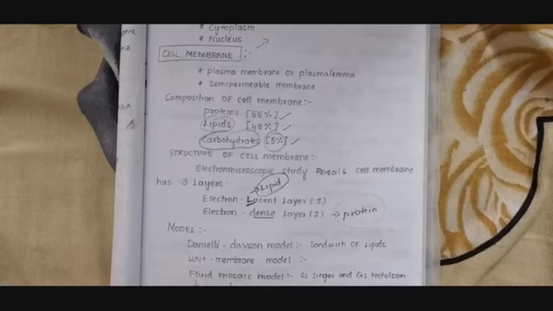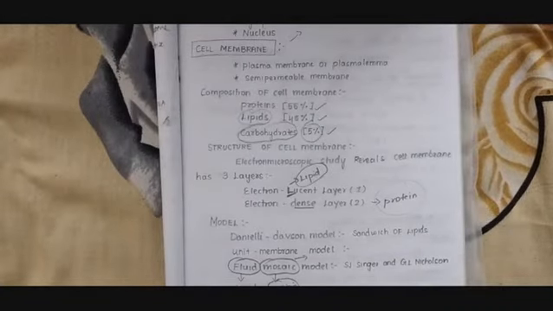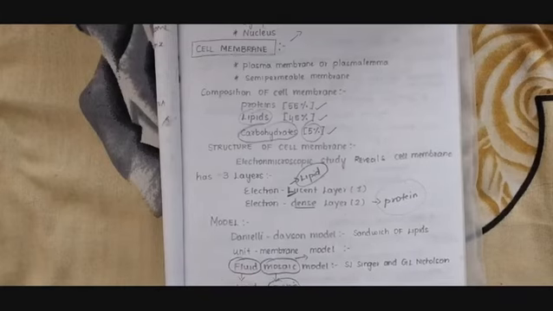Unit membrane model. And the third one is the fluid mosaic model, which is quite famous, and this model was proposed by Singer and Nicolson. According to them, the fluid component is made up of lipid, whereas mosaic, I hope you know, is the different types of stones we usually see in a fish tank. So according to Singer and Nicolson, the cell membrane is the protein part which floats in the lipid.